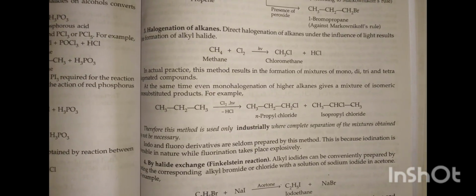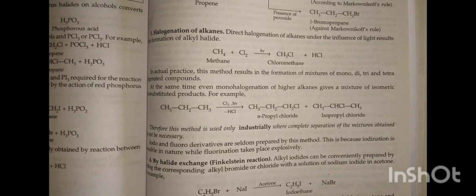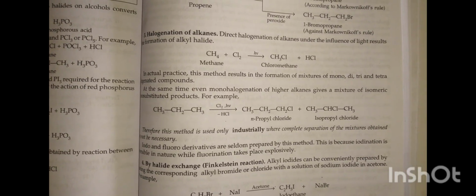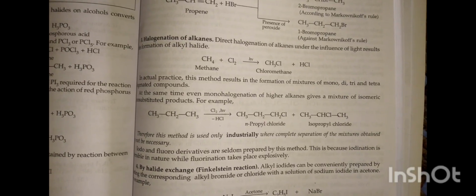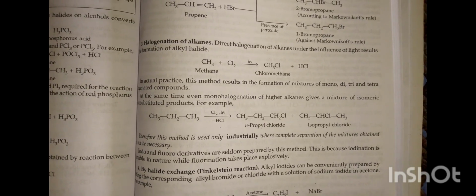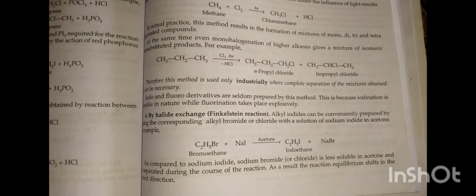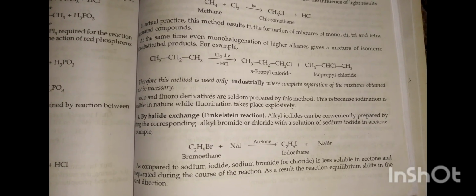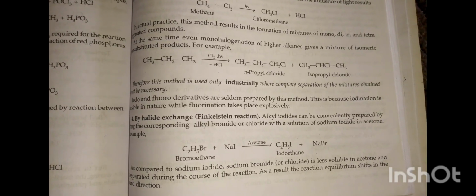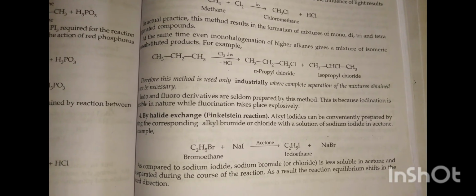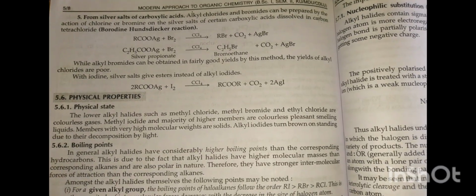Third is halogenation of alkanes. Direct halogenation of alkanes under the influence of light results in the formation of alkyl halides, like methane plus Cl2 in the presence of light yields chloromethane plus HCl. Fourth is halide exchange, Finkelstein reaction. Alkyl iodides can be conveniently prepared by replacing the corresponding alkyl bromide or chloride with a solution of sodium iodide in acetone. Fifth is from silver salts of carboxylic acid.